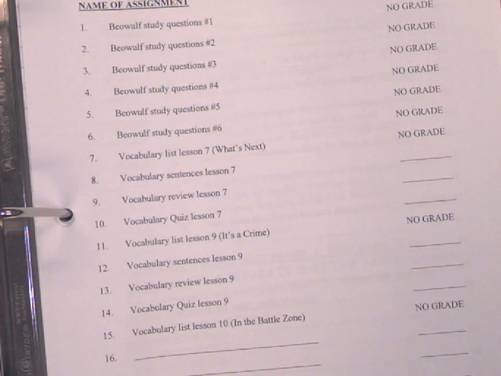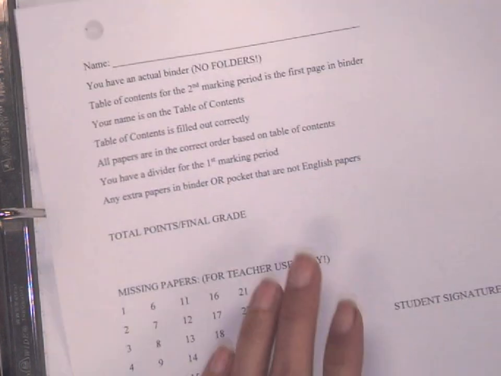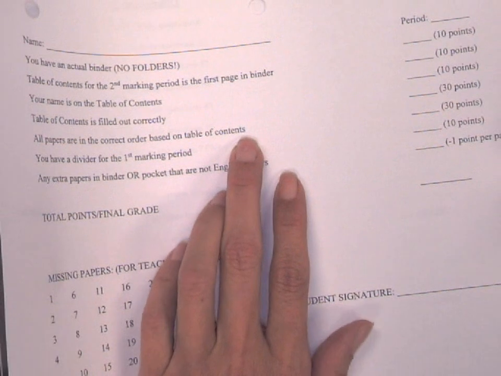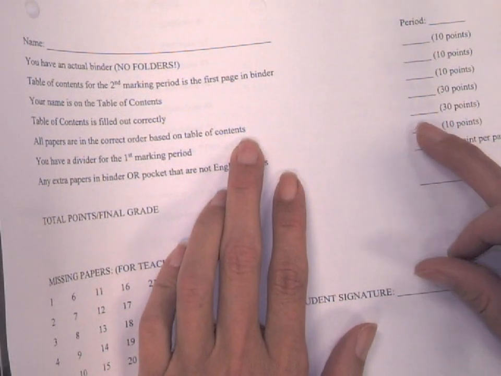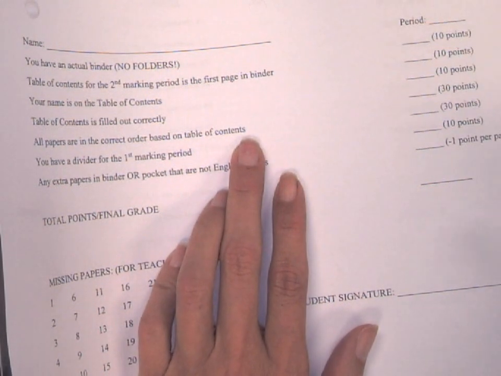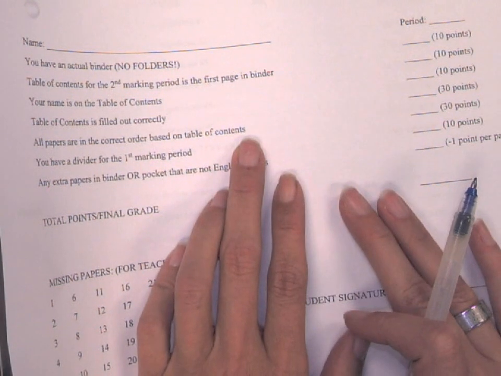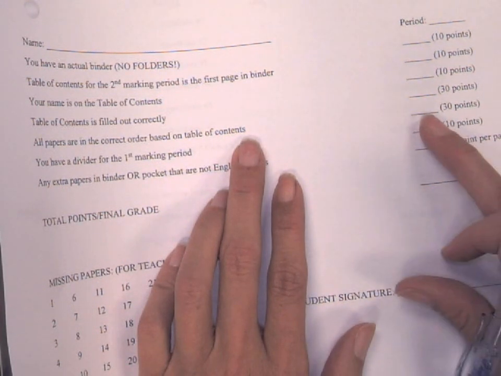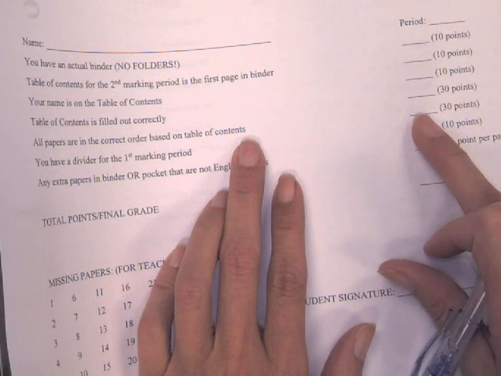That means that you have everything filled in. You have all of the assignments filled in and all of your grades filled in all the way to number 25. So that's worth 30 points. All of your papers are in the correct order based on the table of contents, that's worth 30 points as well. And that's what I'm about to go through, is show you how these papers should be in order. The way that I go through it on here is the way that your binder should look. So if your papers are not in this order that I'm about to go through, then you're going to be losing points in this area.